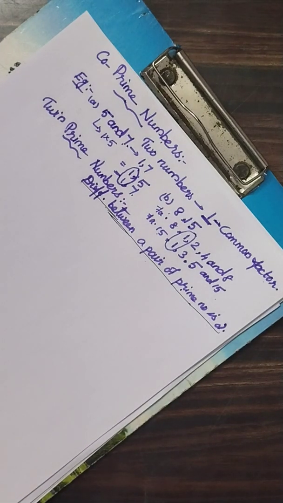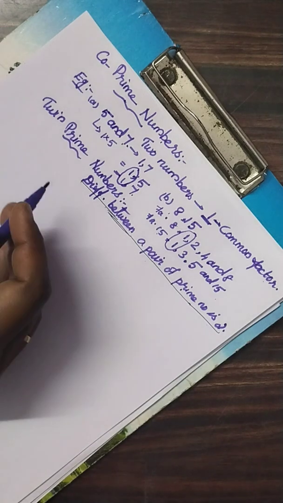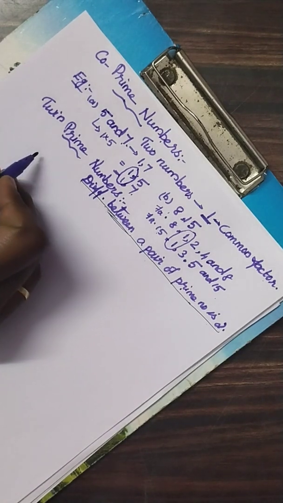Okay, did you understand this definition? Then one example question, 3 and 5.